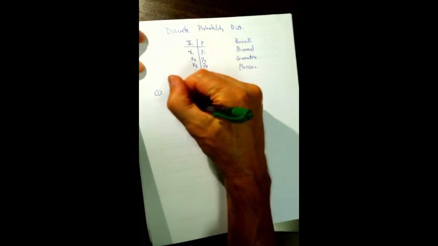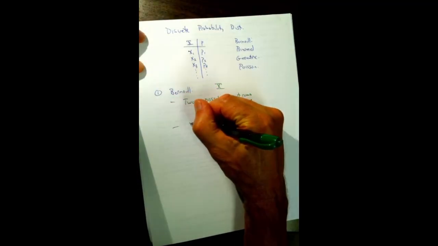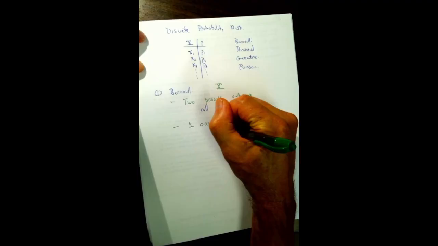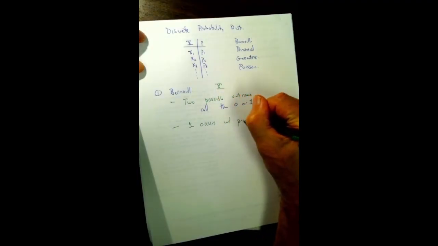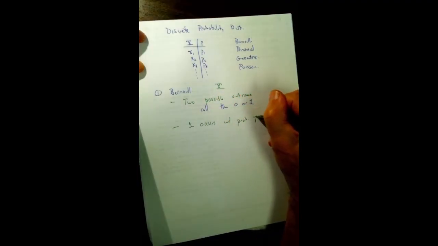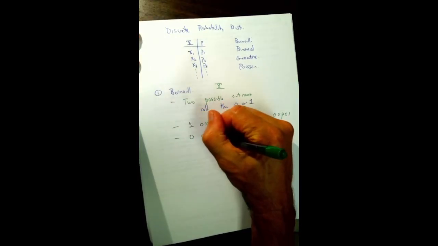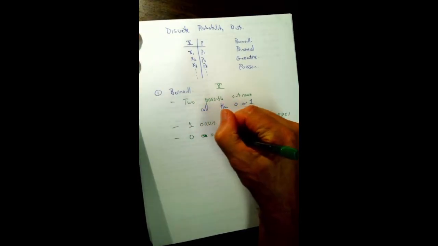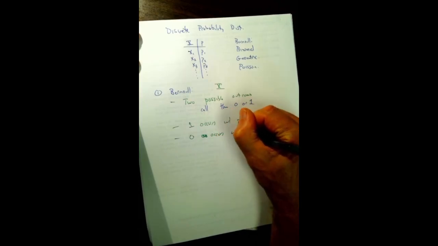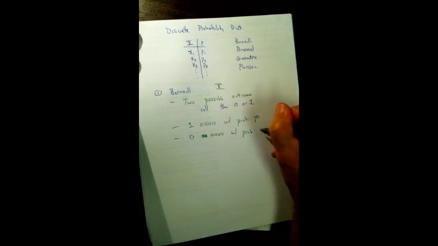And what's important is that 1 occurs with some probability p. The value of p is between 0 and 1, so it's a non-negative number less than or equal to 1. And the probability that 0 occurs is going to be 1 minus p.